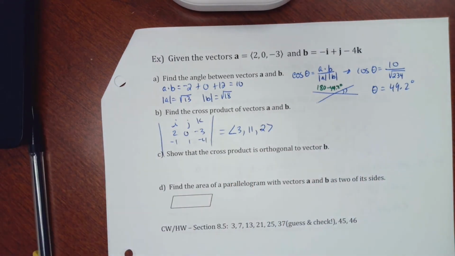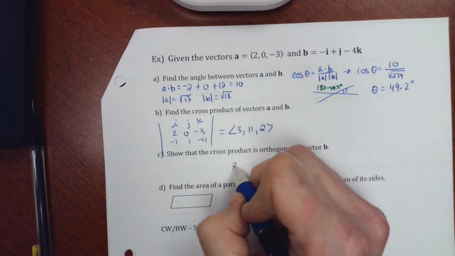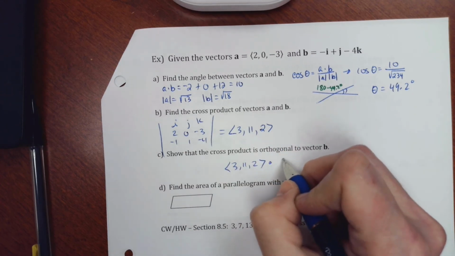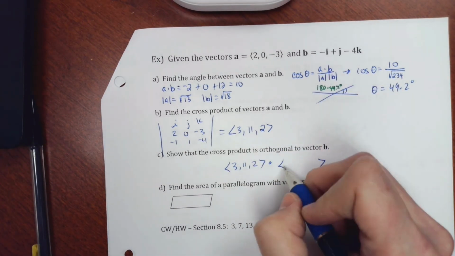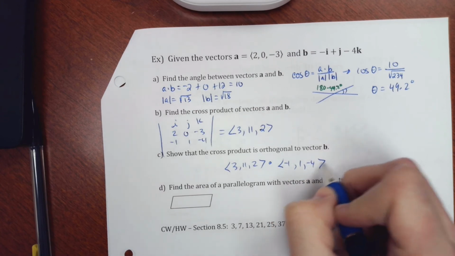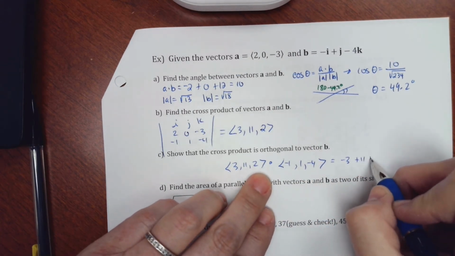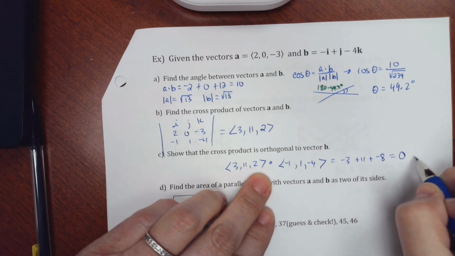All right, show that the cross product is orthogonal to vector B. So show that my cross product, 3, 11, 2, is perpendicular, orthogonal to B, which is -1, 1, -4. All right, so I get -3 plus 11 plus -8, and that is 0.